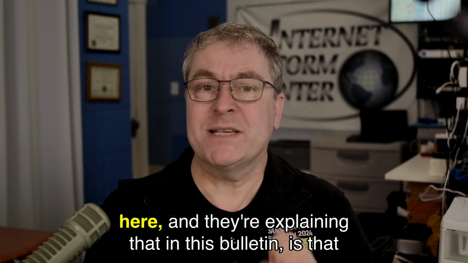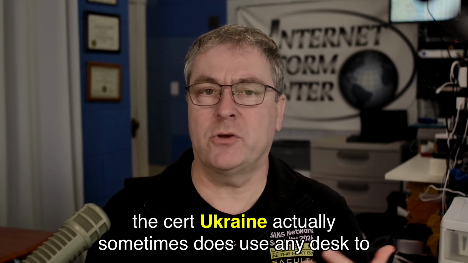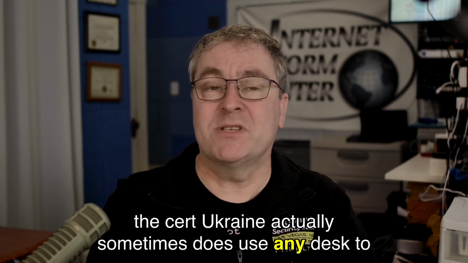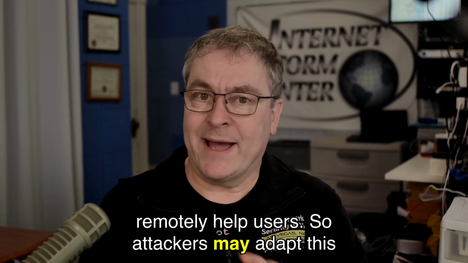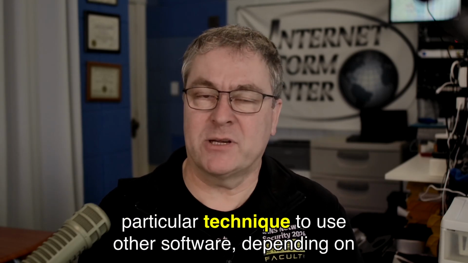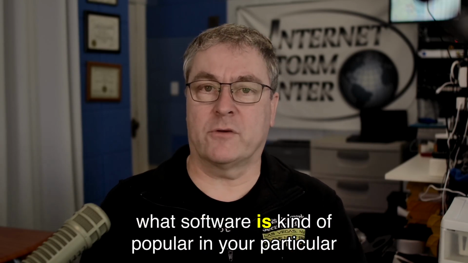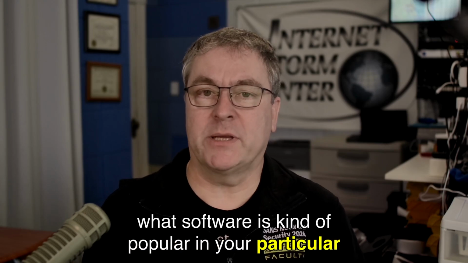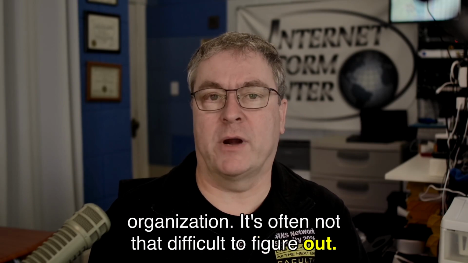Now, there's a little twist here, and they're explaining that in this bulletin, is that the CERT Ukraine actually sometimes does use AnyDesk to remotely help users. So attackers may adapt this particular technique to use other software, depending on what software is kind of popular in your particular organization. It's often not that difficult to figure out.